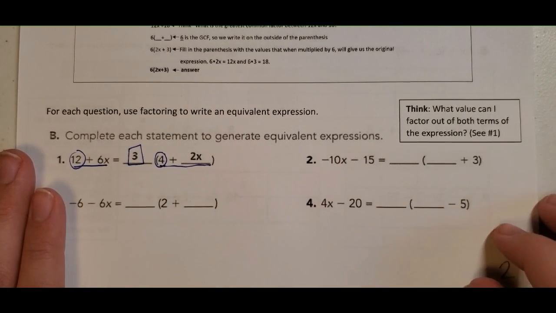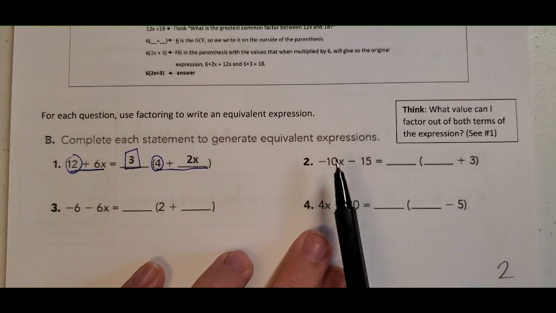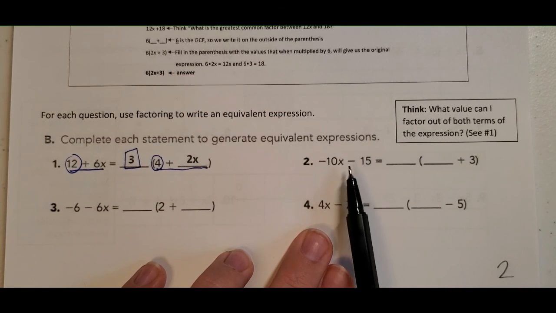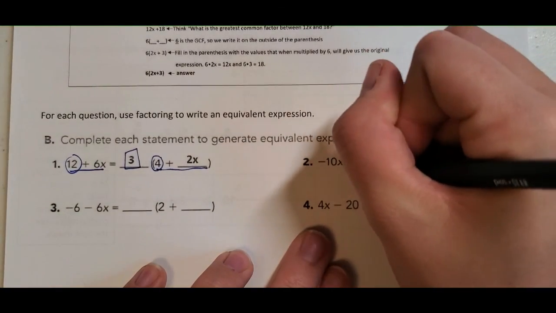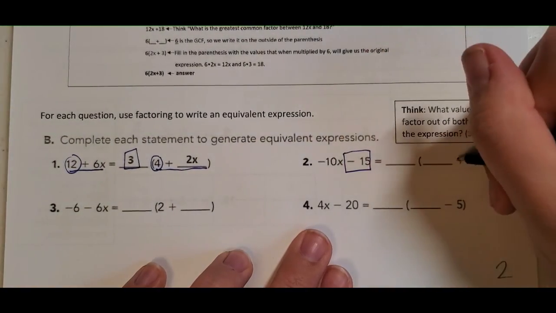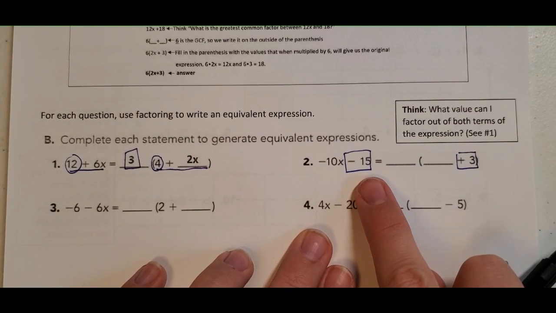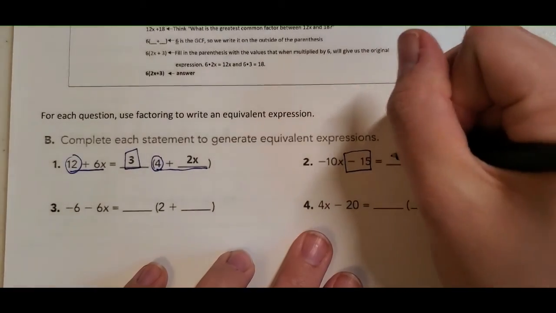Okay? So now I'm going to look at number 2. I have negative 10x minus 15. And you have to pay attention to the sign that they are left with. So basically looking at this, I have a negative 15 and a positive 3. So I'm going to take negative 15 divided by 3. So negative 15 divided by 3, you get a negative 5.